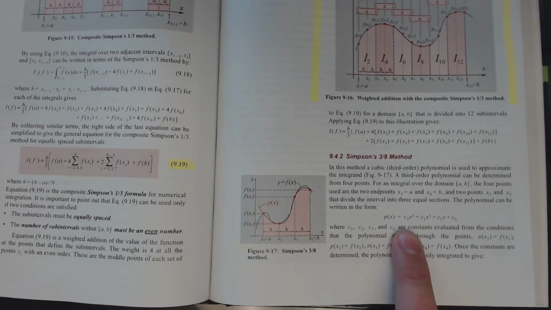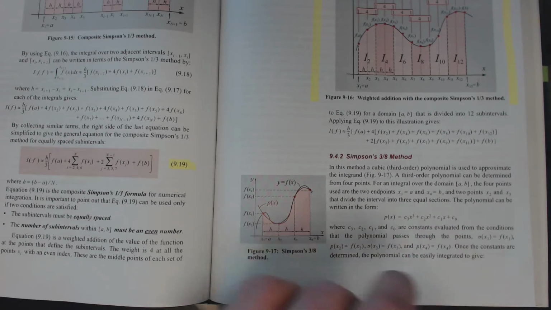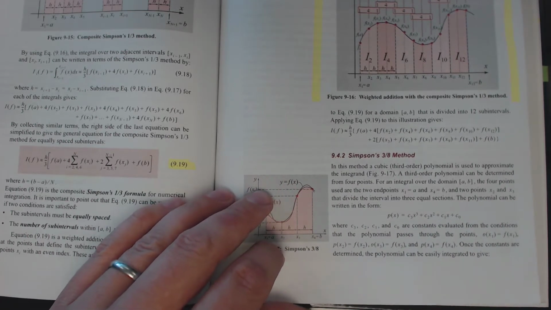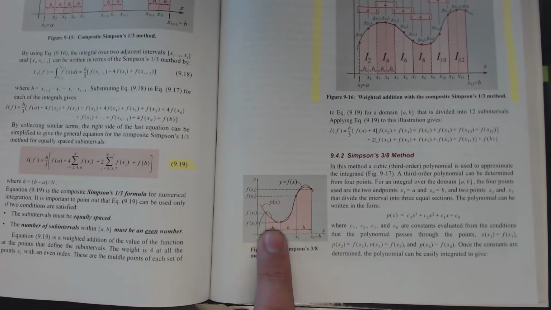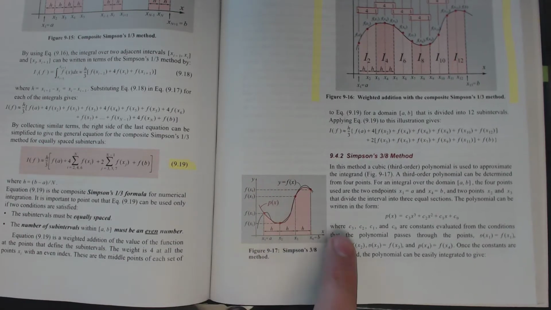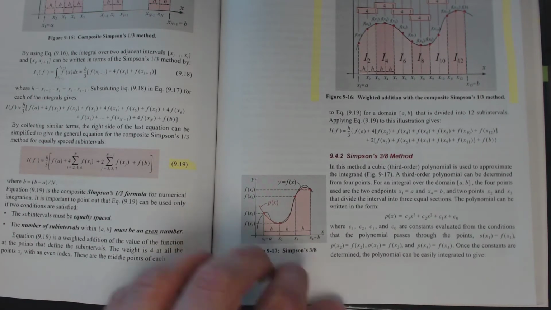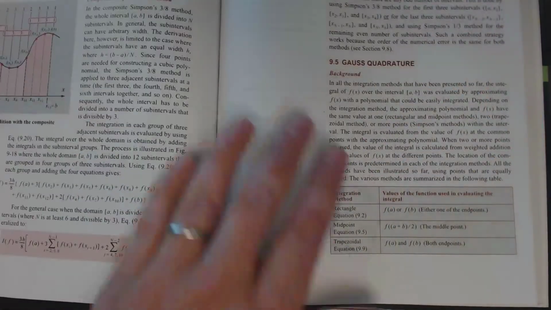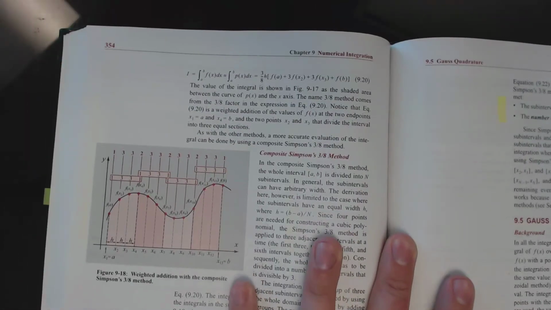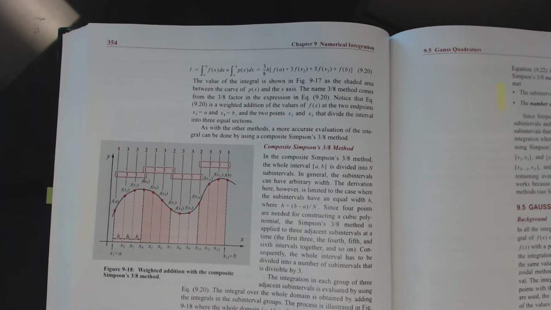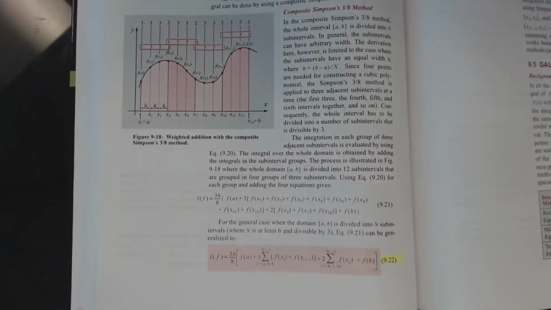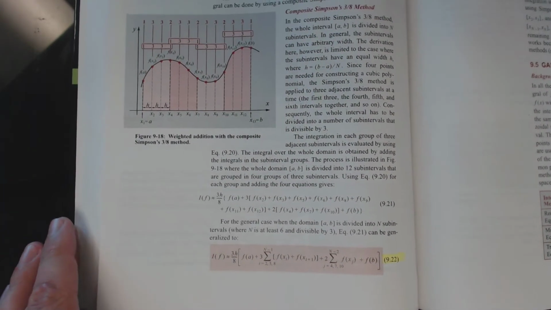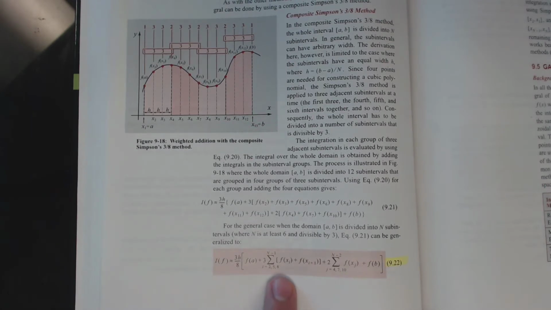The polynomial of interest is given here, of course, unknown coefficients multiplied by x cubed, x squared, x. That's the 3rd order polynomial fit. The poly must pass through the data points given at all 4 locations. And you go through the same summation, the same description, which they don't cover in as much detail, to arrive at the weighting coefficients given here.